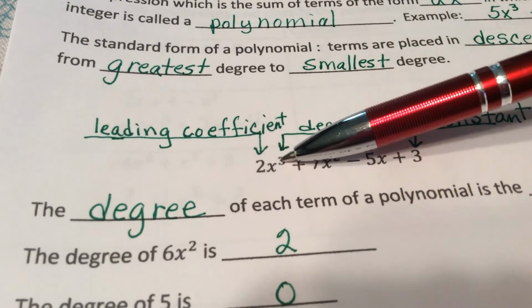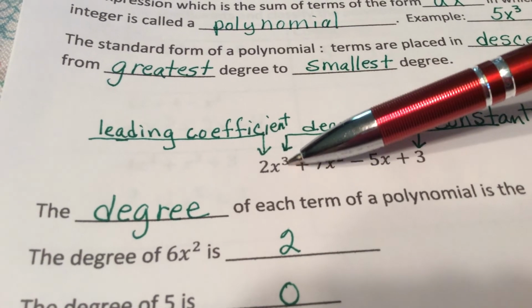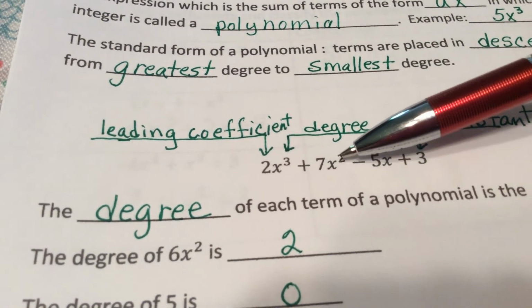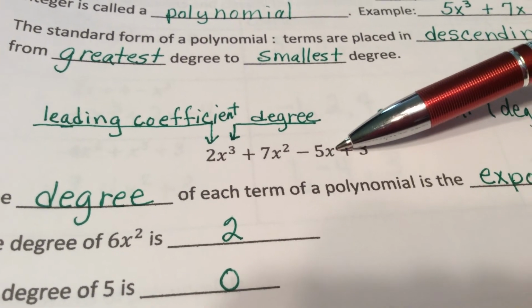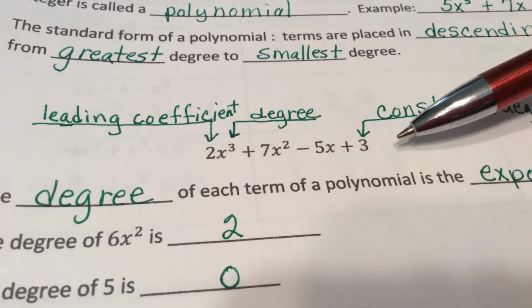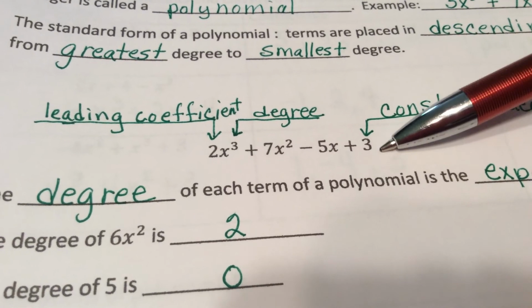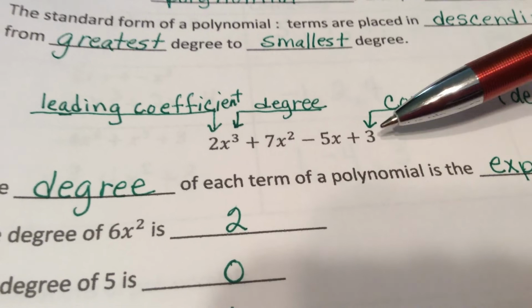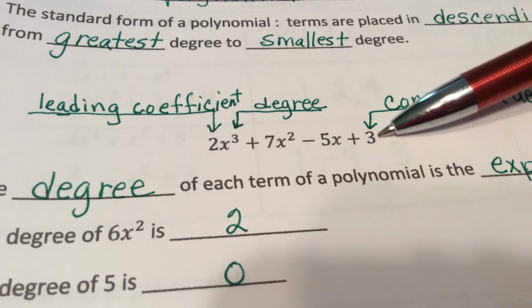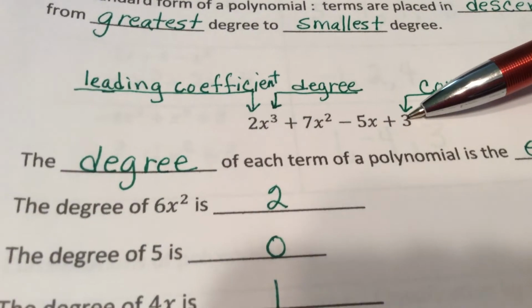Our degrees are our exponents. This term has a degree of 3. This one has a degree of 2. This one has a degree of 1, even though there's not a 1 written there. And this would be an x to the 0 power, because anything to the 0 power is 1. So this has a degree of 0.